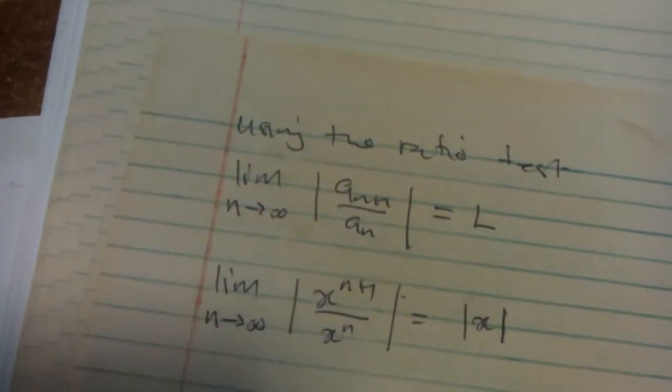In this case, our limit as n goes to infinity will be x to the n plus 1 over x to the n, and this is just the absolute value of x. Then this converges if what?